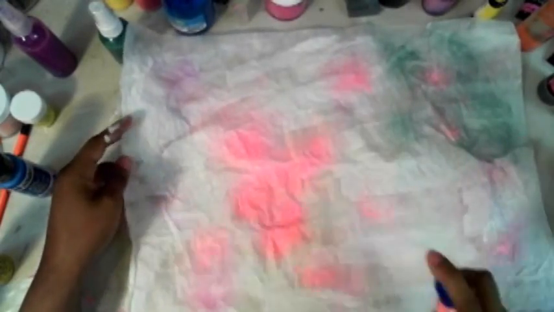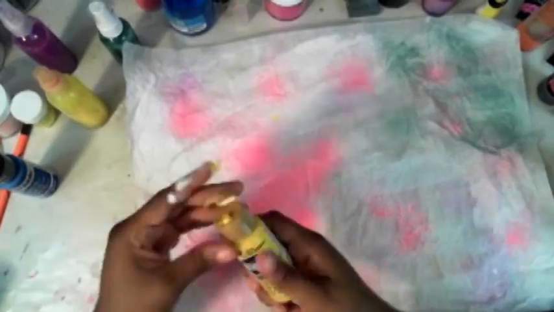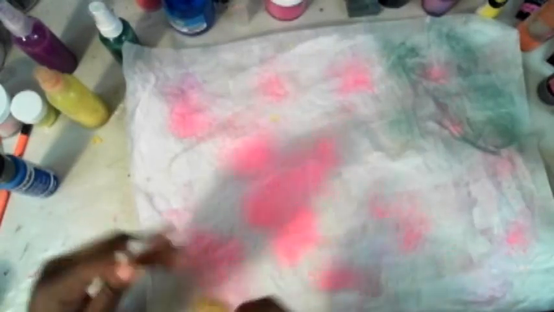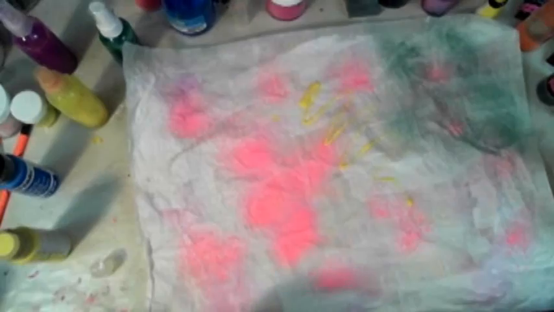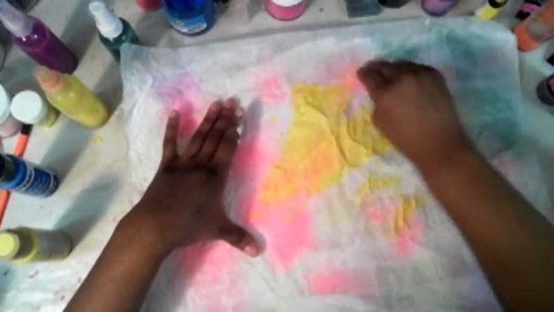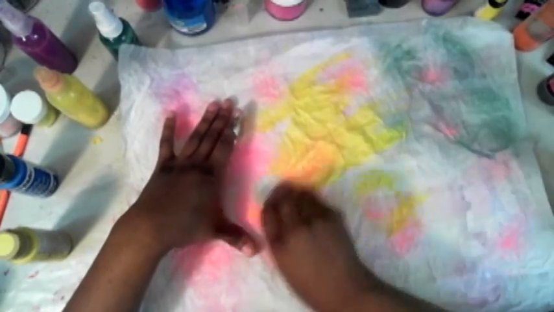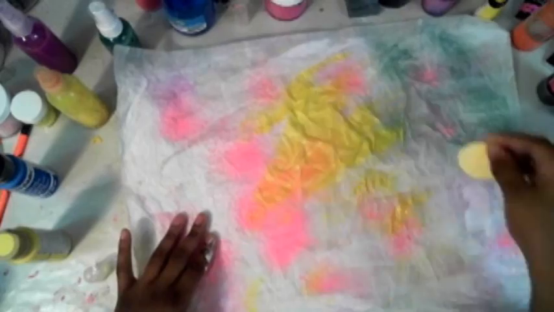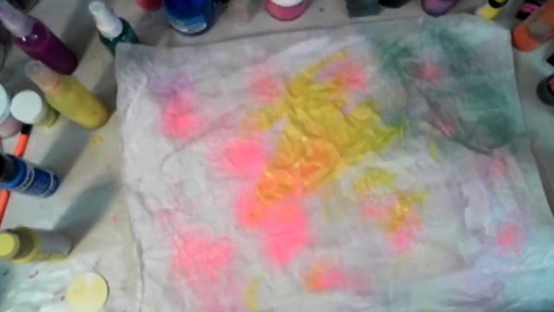Now I'm using a homemade mist made with Americana paint in electric pink and water. That's how I got that color. And now I'm applying some Americana bright yellow acrylic paint. I couldn't find my credit card, so I just got a little piece of cardboard to smear the yellow color around the tissue paper.